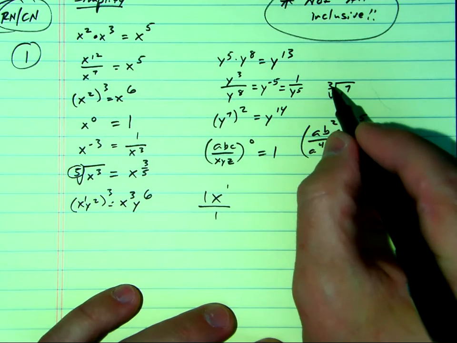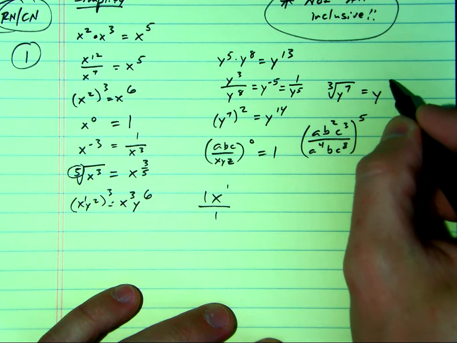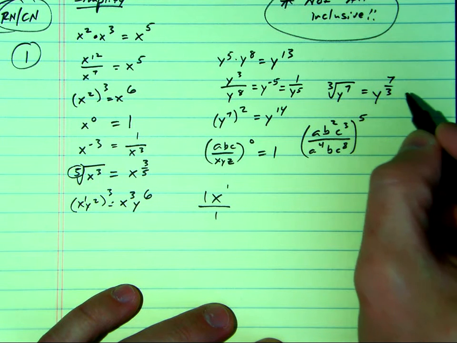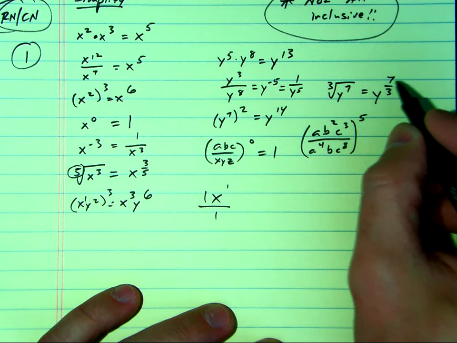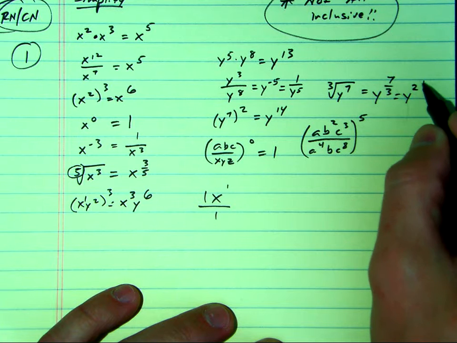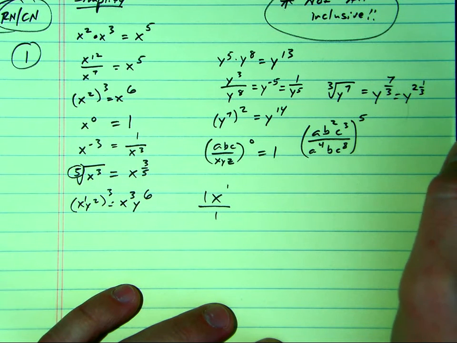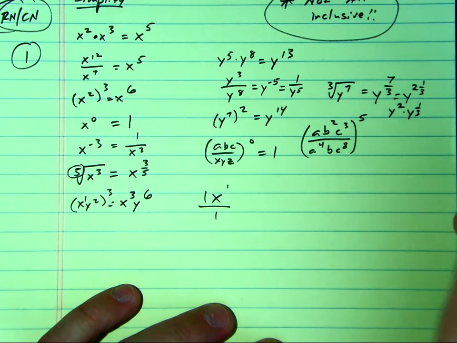How about cube root of y to the 7th? What does this one equal? 7 over 3. How about, can I rewrite this another way? How many times does 3 go into 7? Twice. Yeah, 2 and 1/3. Or I can write it as y squared times y to the 1/3. Yeah, we're not going to go any further.